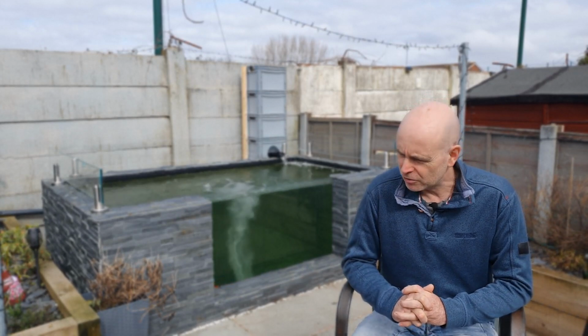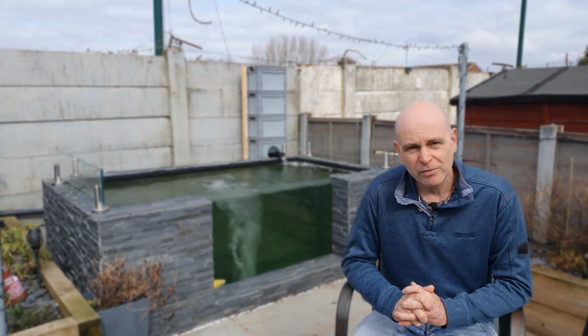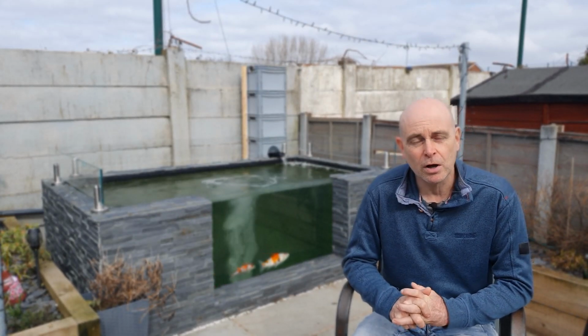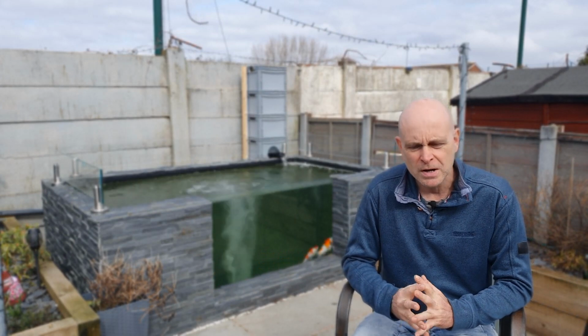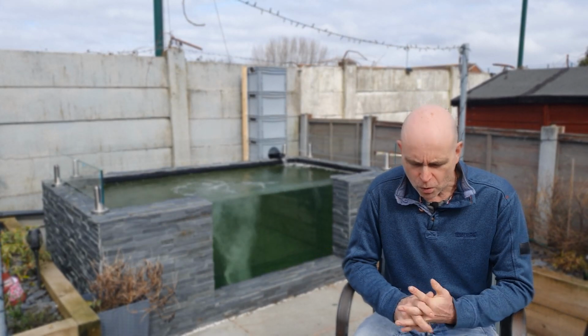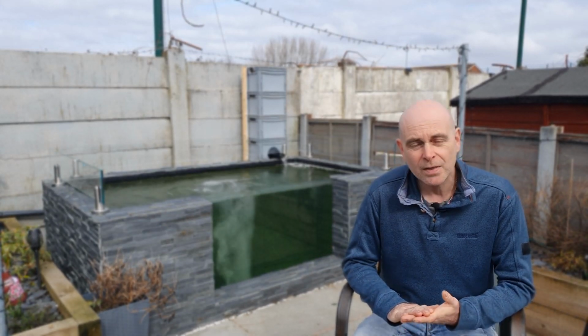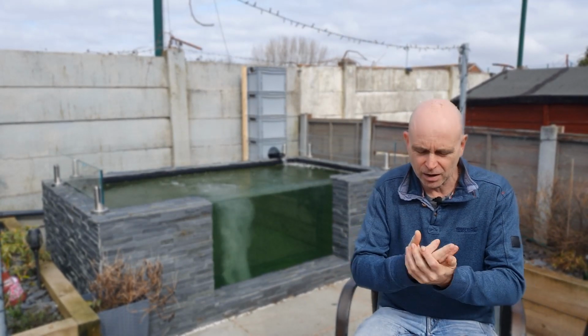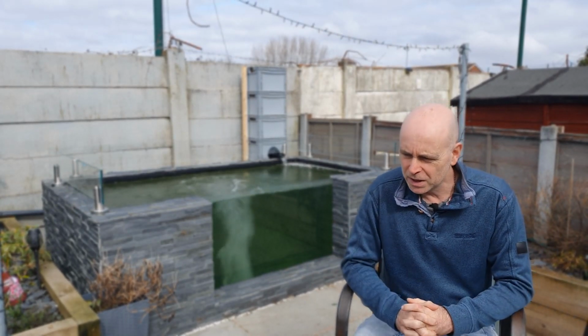GH, General Hardness, is the one people will be familiar with from household water use. So when people talk about hard water and soft water, this is what they're referring to. You'll know soft water in the home: when you wash your hands, you have soap, you get a really strong lather forming very readily.